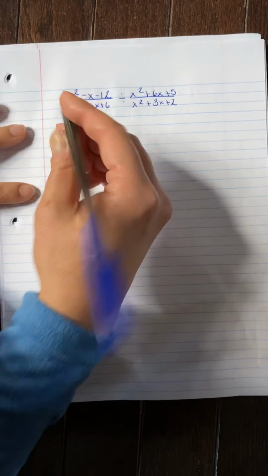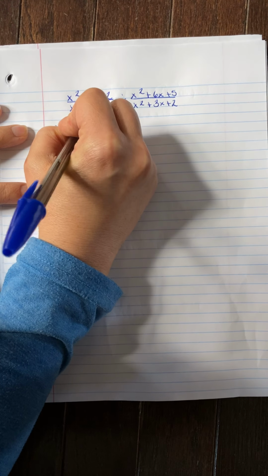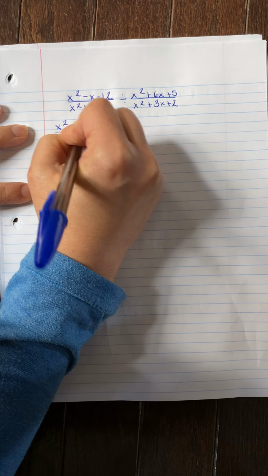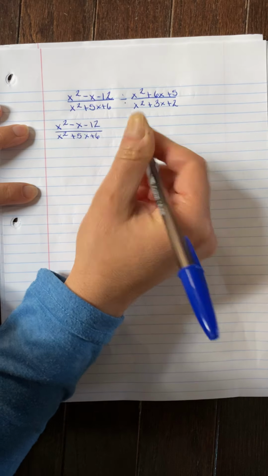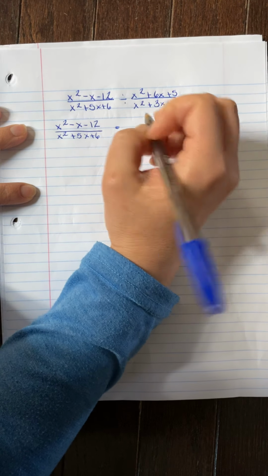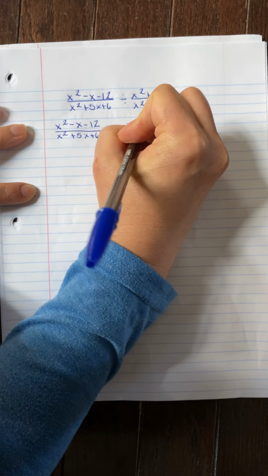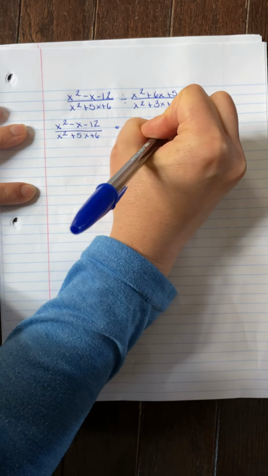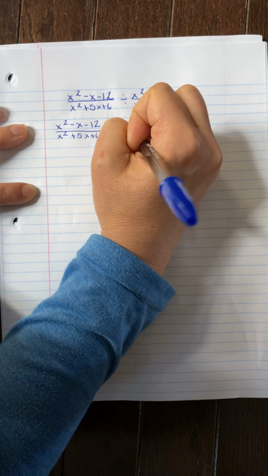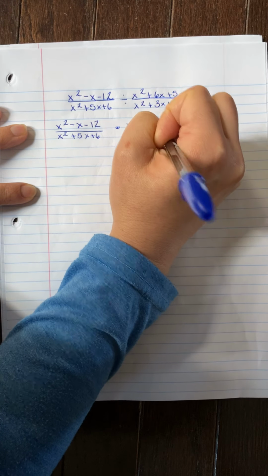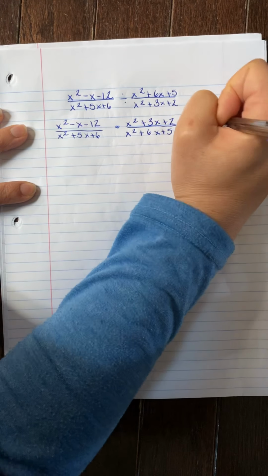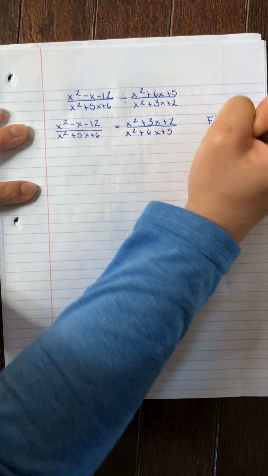So we're going to keep our left side of x squared minus x minus 12 over x squared plus 5x plus 6 the same. When we flip, we change our division to a multiplication. We change our denominator to our numerator. So now it's x squared plus 3x plus 2 over our numerator, which now becomes our denominator of x squared plus 6x plus 5. In order to simplify when combining, now we've flipped, and we're now going to factor.